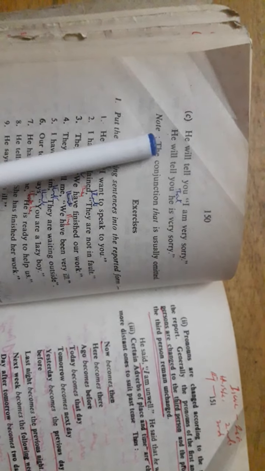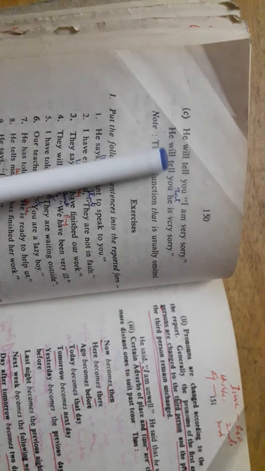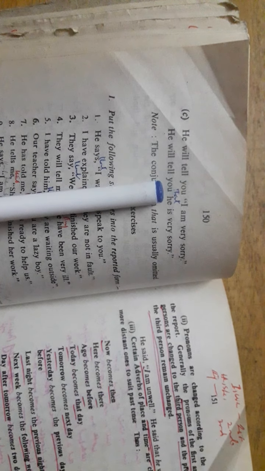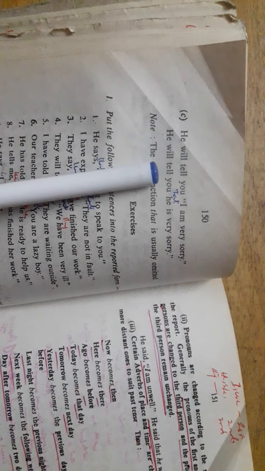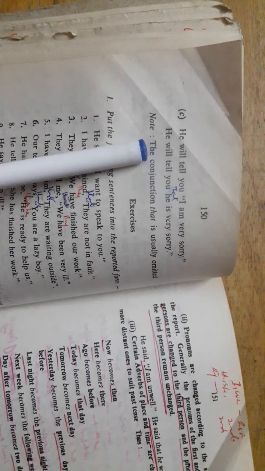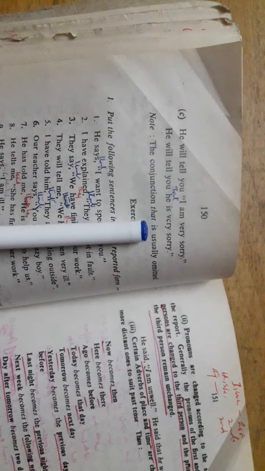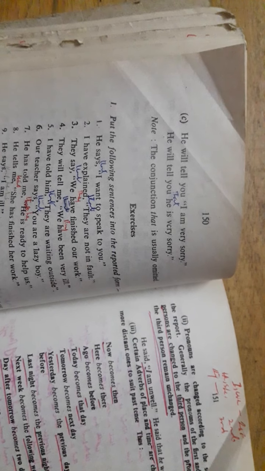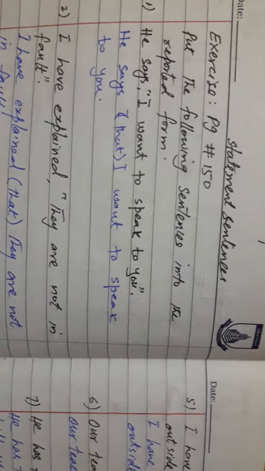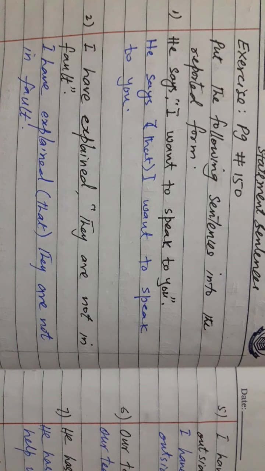Now turn the page. "He will tell you" is an example of future tense. He will tell me, "I am very sorry," and we will change it: he will tell me that he is very sorry. Most of the time, as it is written here, the conjunction that is usually omitted. So the exercise, you have to do it in your copy, and I will do it for you. You have to mention the page, statement sentences, then one by one we will do it.